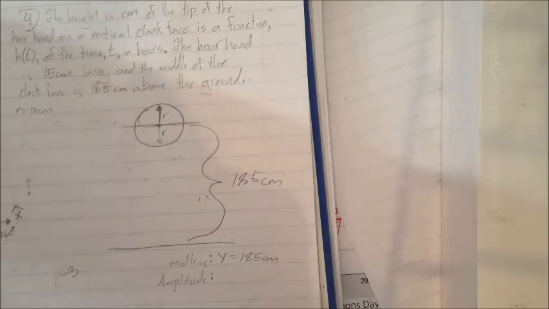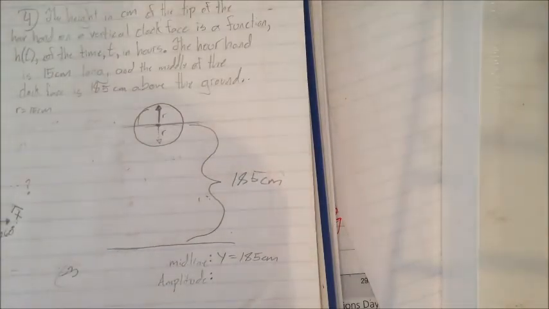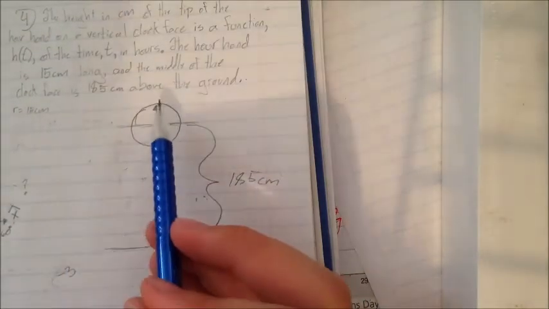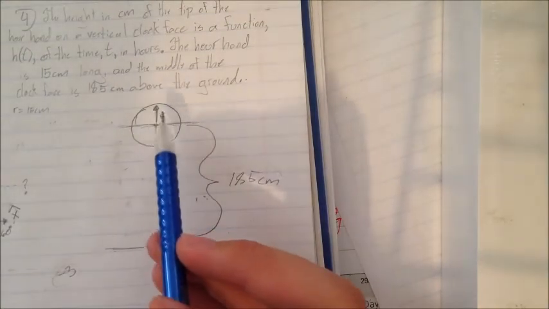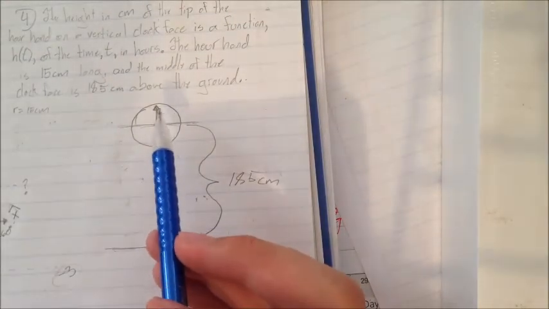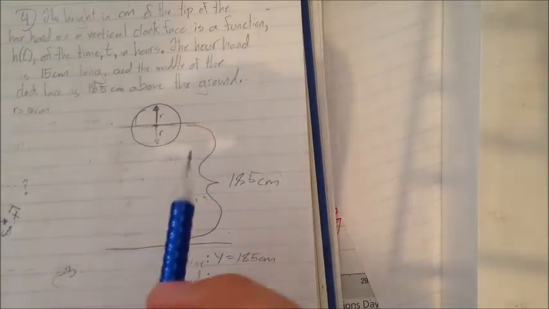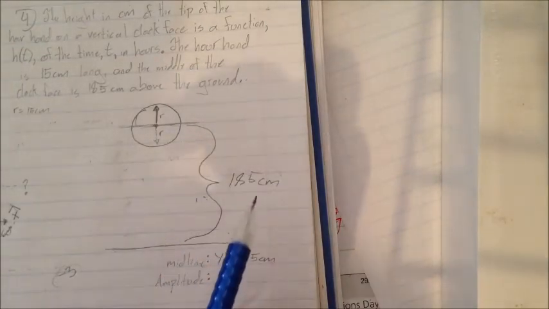Our amplitude, as we know, is our maximum or our minimum, the absolute value of that, minus the absolute value of our midline. Well, let's find our maximum. It's not that hard. At 12 o'clock the hour hand is pointing up. If the hour hand is pointing up, and its length is 15 centimeters, that means it's 15 centimeters higher than the midline, which is 185 centimeters.